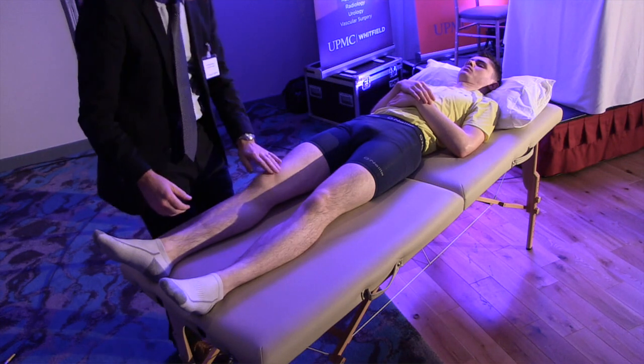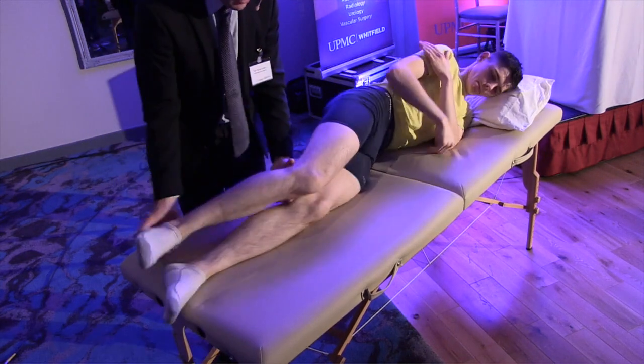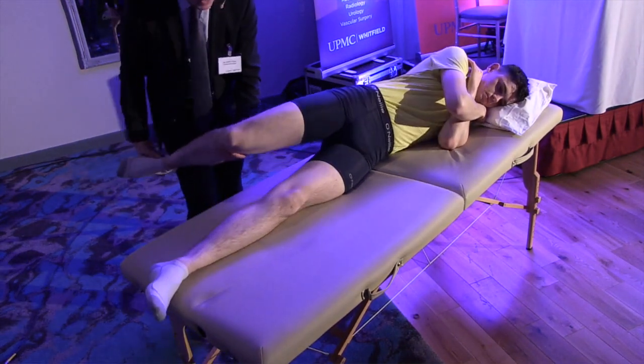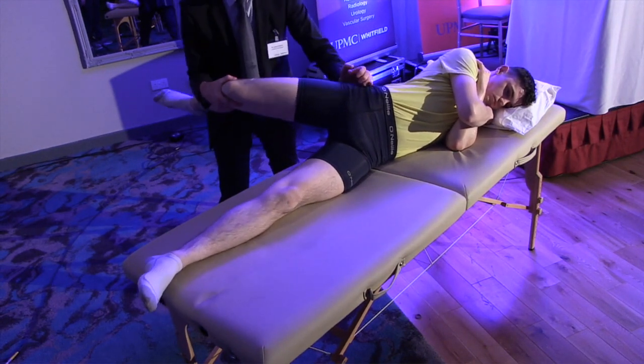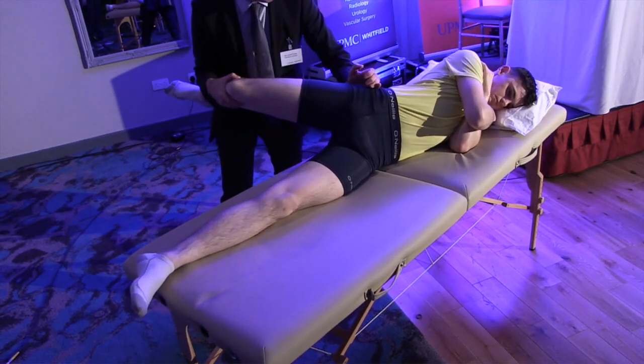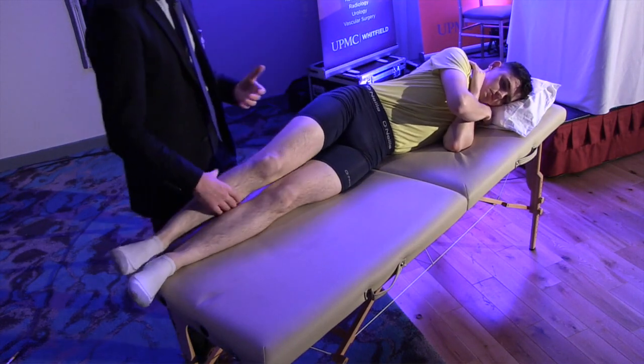You can do this also with the patient on their side. Same again, you're bringing it into extension and external rotation, and you're trying to bring that femoral head as far forward as you can, pushing the femoral head at the back of the trochanter and asking the patient, do they feel pain?